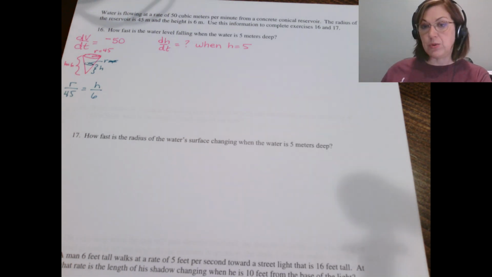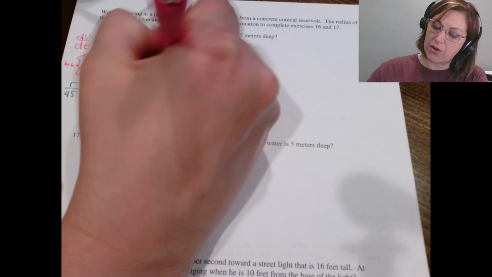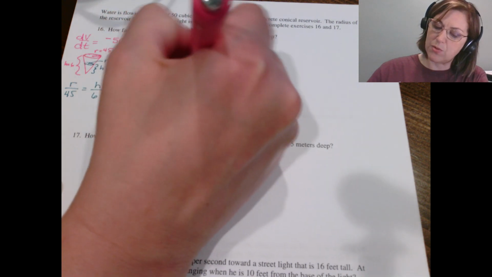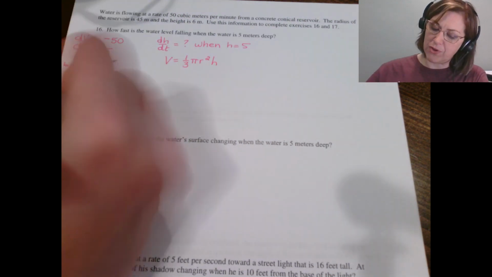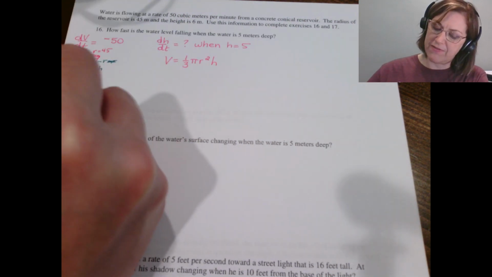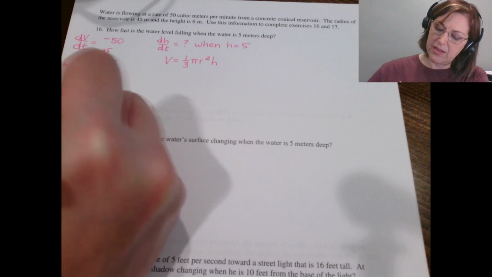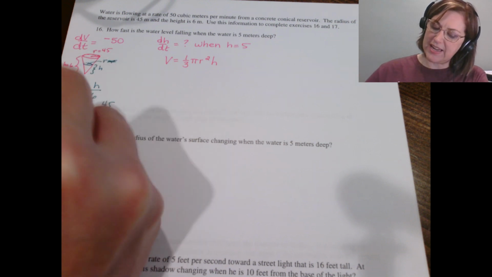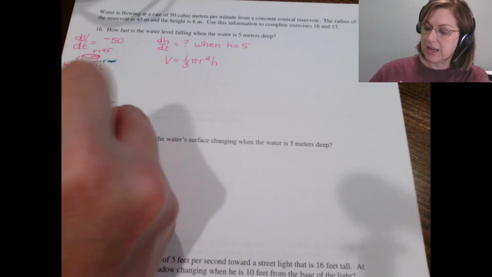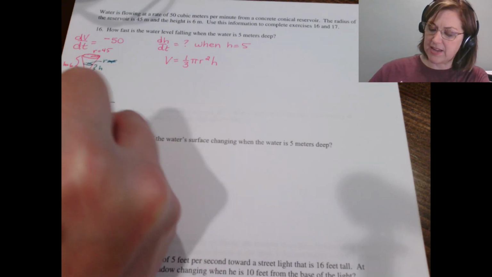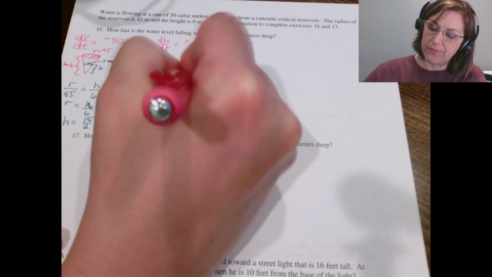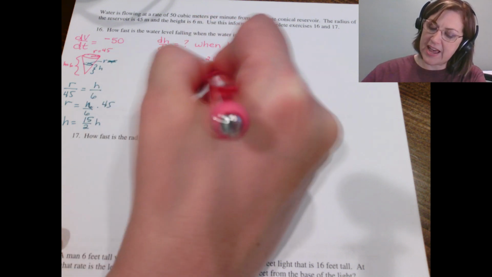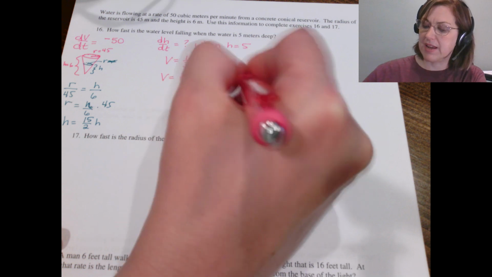We're going to be trying to use the volume of a cone formula, 1/3 pi r squared h. And we're going to get rid of the radius. So let's solve for the radius here by multiplying by 45. So that I get, let's see, we can divide both of those by 3. So I get 15/2 h. And I'm going to make that substitution in my formula before I take the derivative. So I've got 15/2 h squared times h.